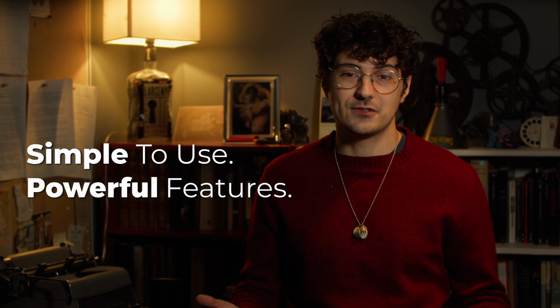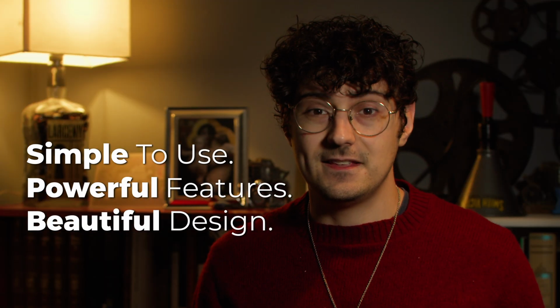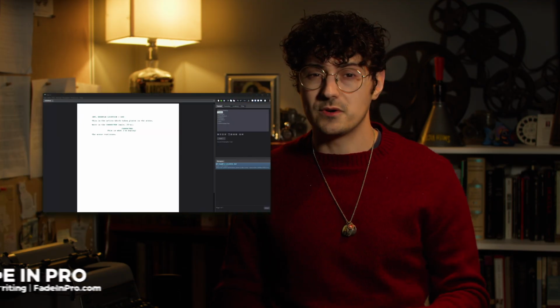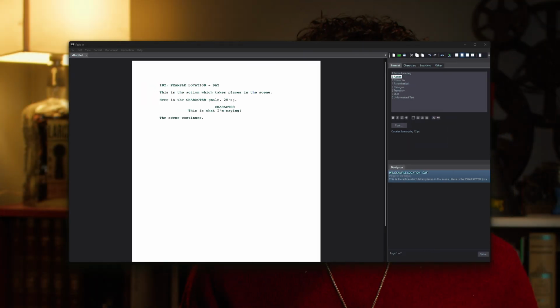app to do? And why not do it all in a way that's simple to use with powerful features and a beautiful design? I had a couple apps in mind that I wanted to emulate. These three especially. Fade In Pro does an amazing job of just getting out of the way and letting you write. I've since opted for more traditional methods of screenwriting, but Fade In strikes a perfect balance of rich features within an unobtrusive interface. But about that interface, it doesn't look great, does it? Not bad, but not great.